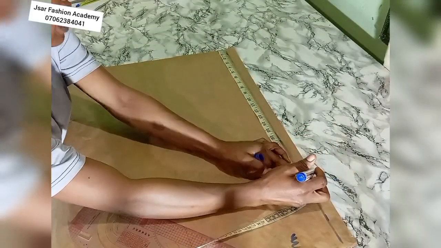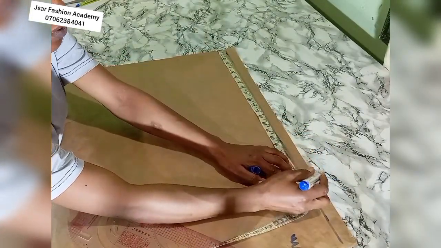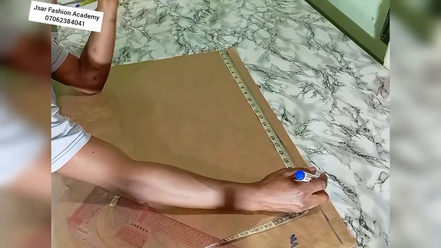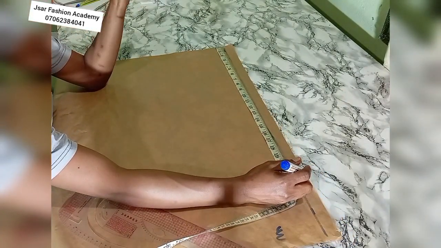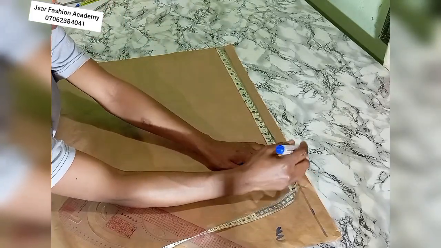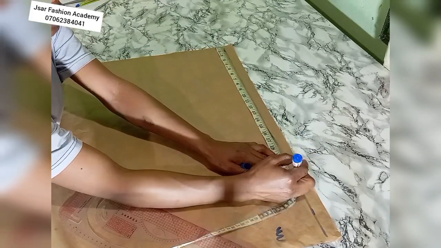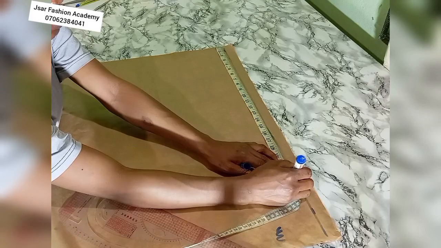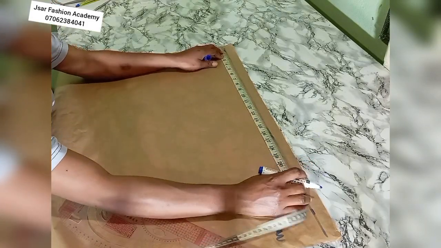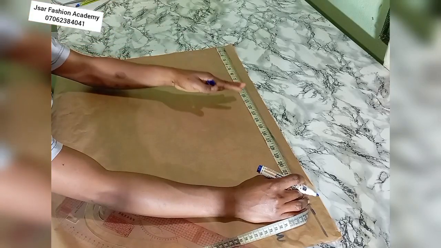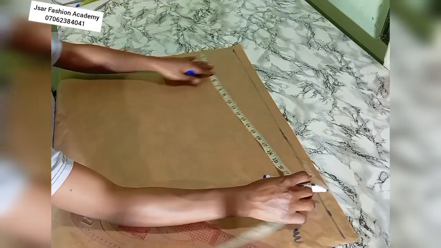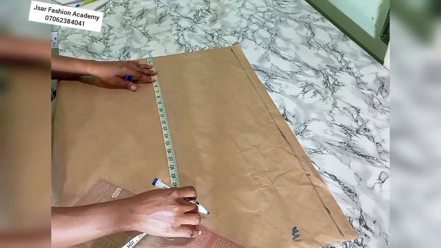It's better for you to have extra on your pattern than not to have anything at all. That's why I'm adding 4 inches. You can decide to add 2 inches or 3 inches, depending on what you are comfortable with. But me, I like having excess on my pattern. So I'll take from here to this part 21.5, that is for both the front and the back. I'm taking the 21.5 like so.